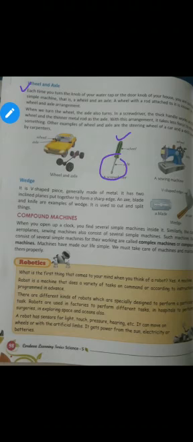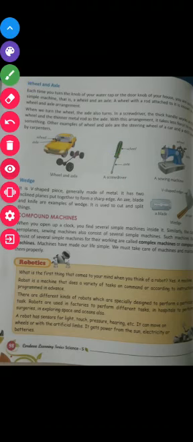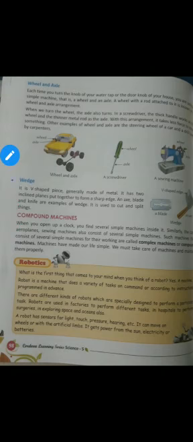The next simple machine that we are going to discuss is the wedge. Now, what is a wedge? A wedge is a V-shaped piece. Generally, it is made of metal and it has two inclined planes which are put together to form a sharp edge.